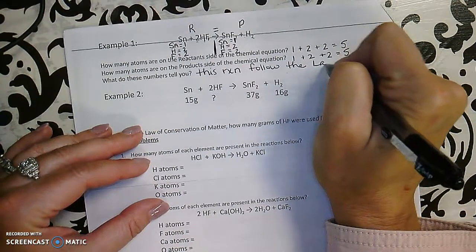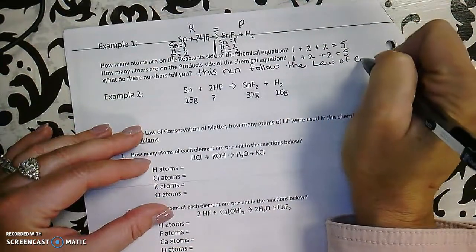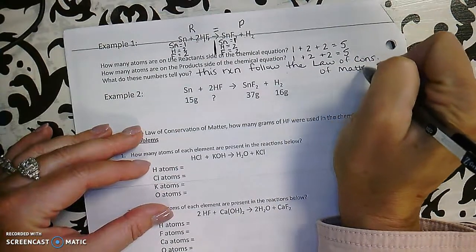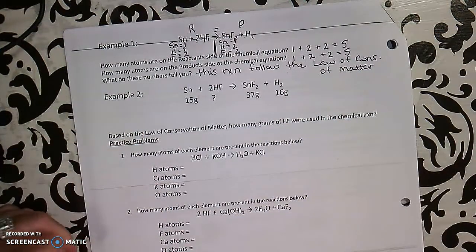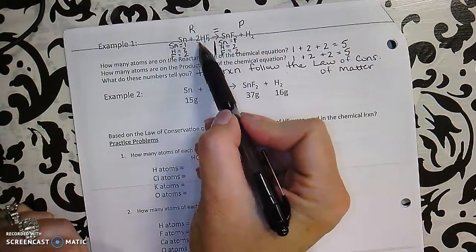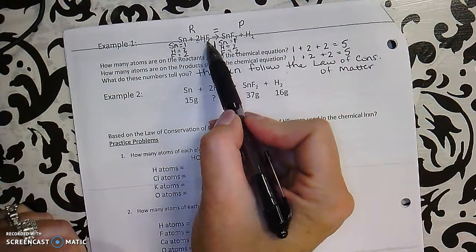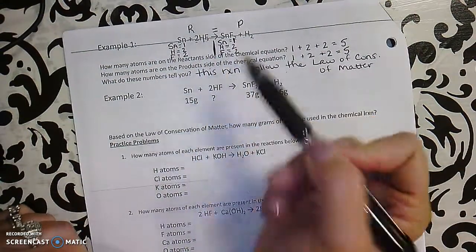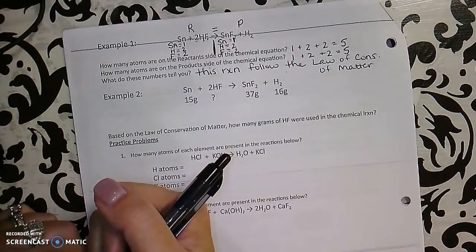It follows the law of conservation of matter. It states that matter cannot be created, it cannot be destroyed, it can only change forms. If 1 tin, 2 hydrogens, and 2 fluorines go in the reaction, then 1 tin, 2 hydrogens, and 2 fluorines must come out of the reaction.